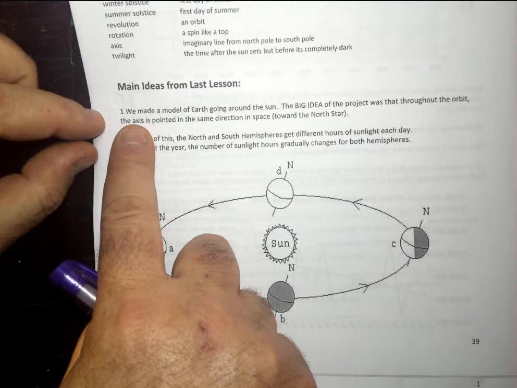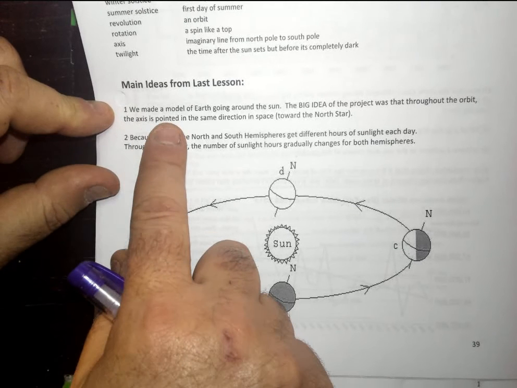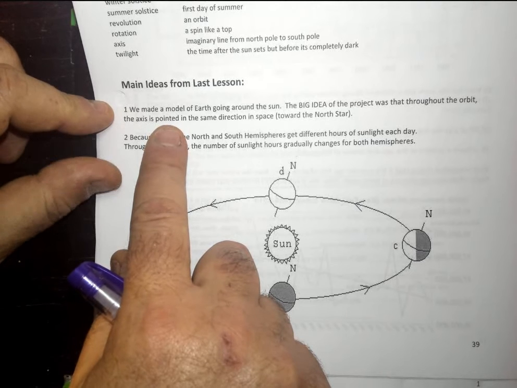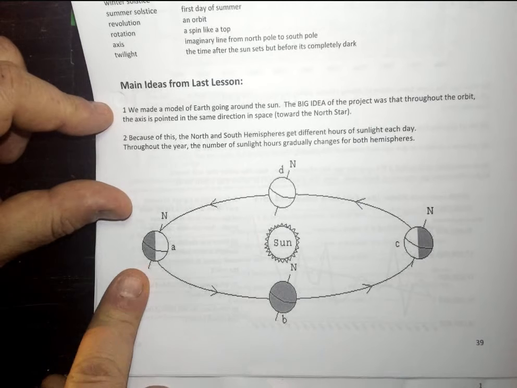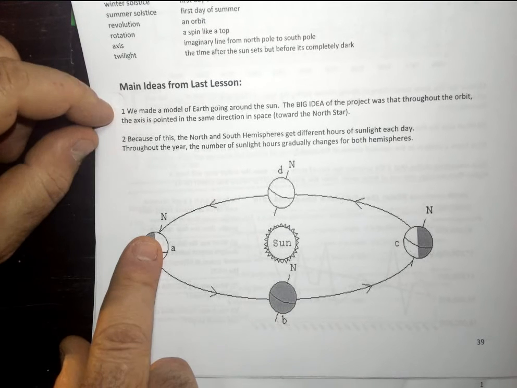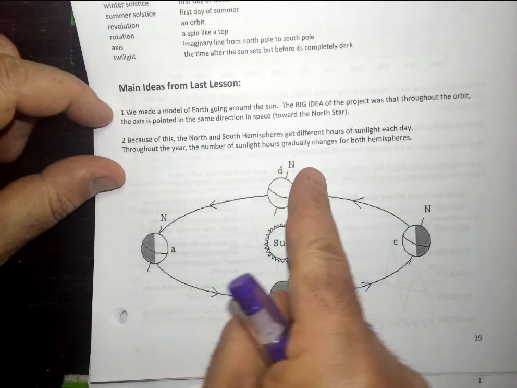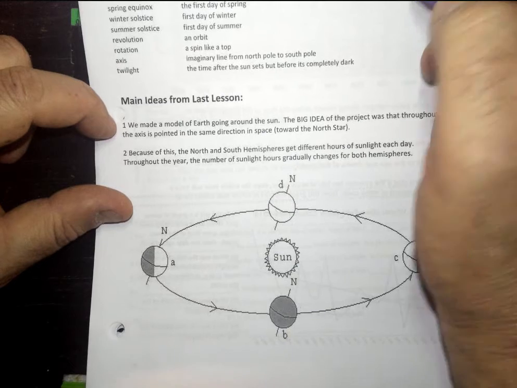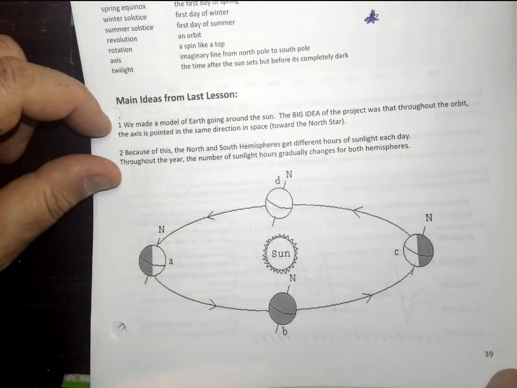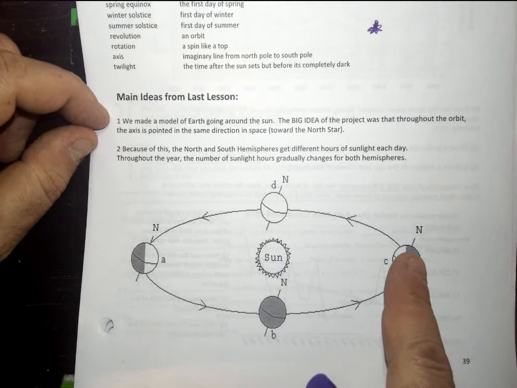Michael, for number one. We made a model of the Earth going around the sun. The big idea of the project was that throughout the orbit, the axis points in the same direction. So here in this diagram we have the top of the axis pointed towards the right. Here it's to the right, there it's to the right, there it's to the right. It's always leaning to the right, pointing towards the North Star, which is something like up there. It's always pointing to the same spot. That means that sometimes it's leaning towards the sun and sometimes it's leaning away from the sun.